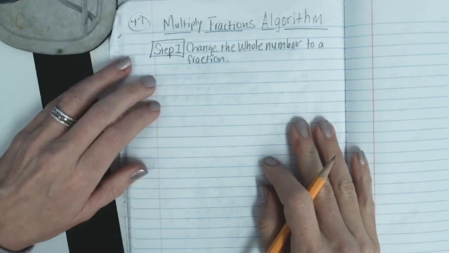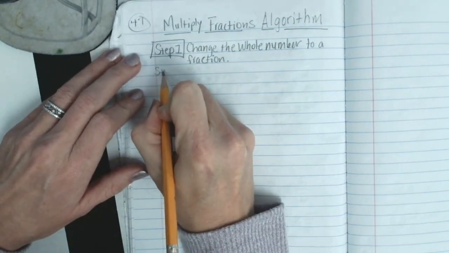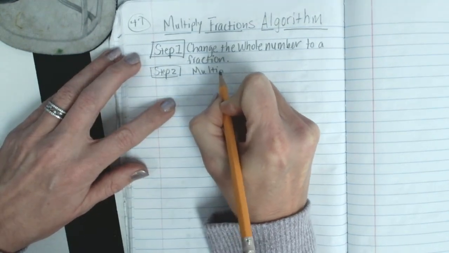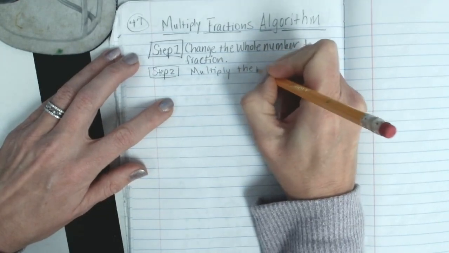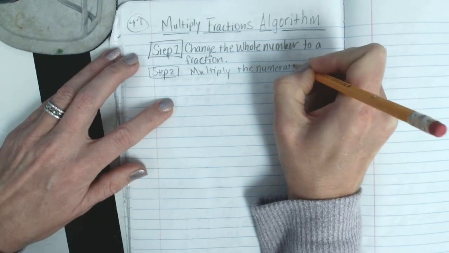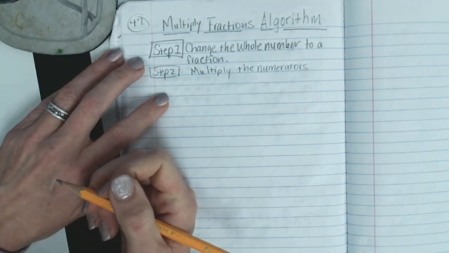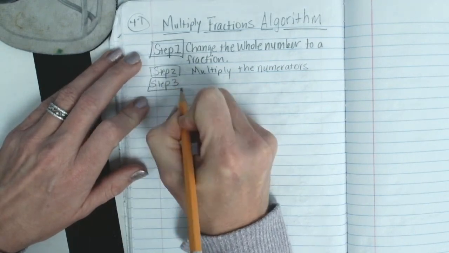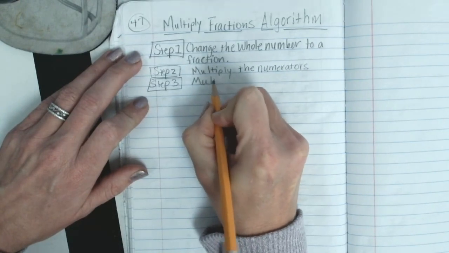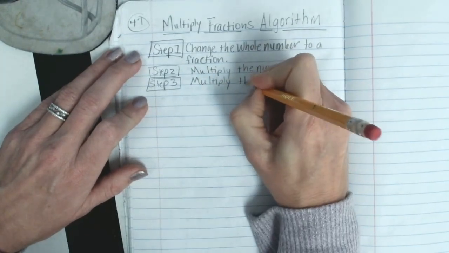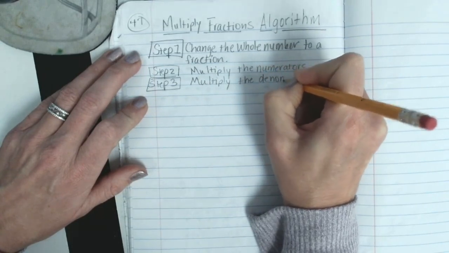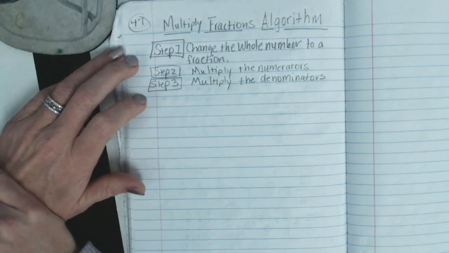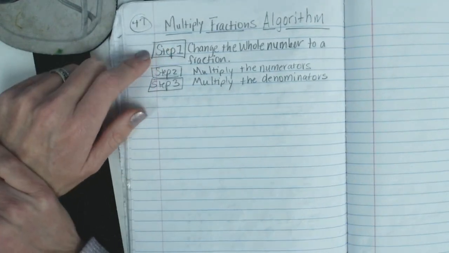There's 3 more steps. Step 2, you multiply the numerators. And that makes step 3 then. You already know all of this. I'm sure you're thinking, we're going to multiply the denominators next, because that's what we're going to do. So let's review what we have so far for our multiply fractions algorithm.